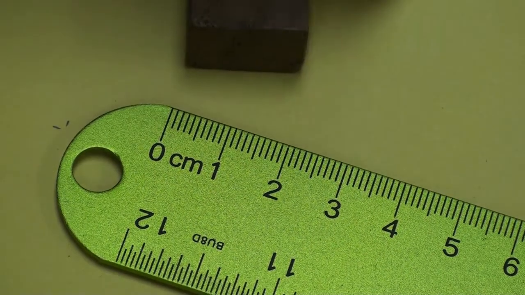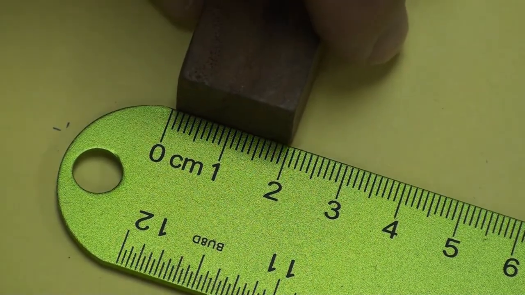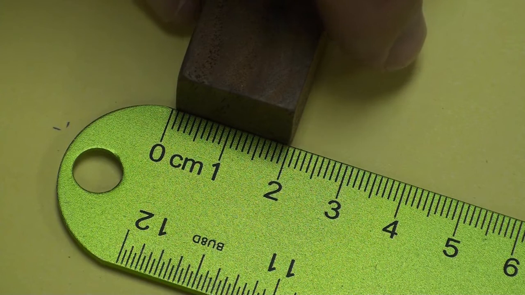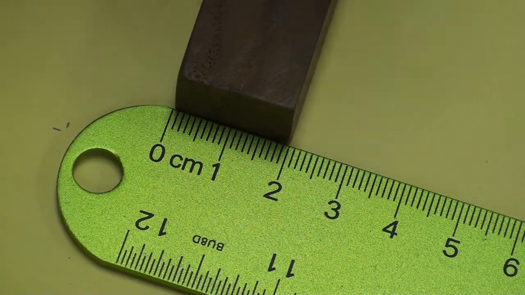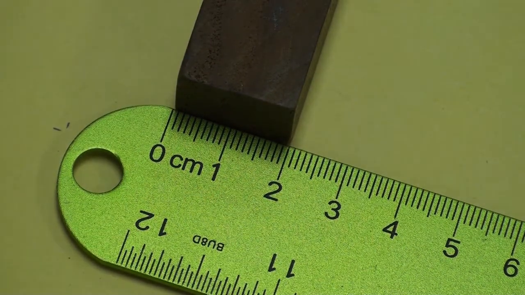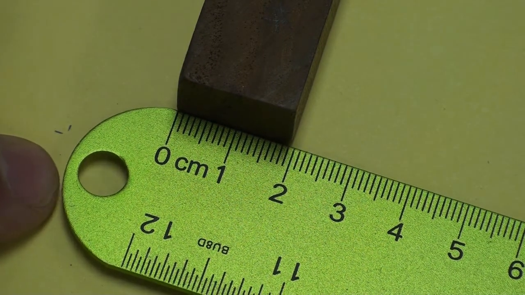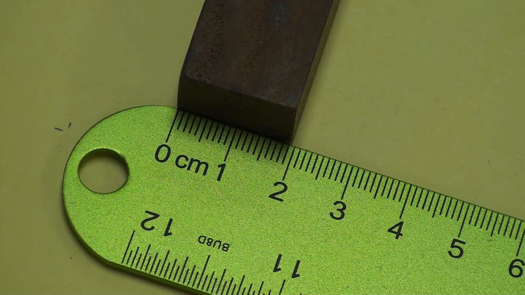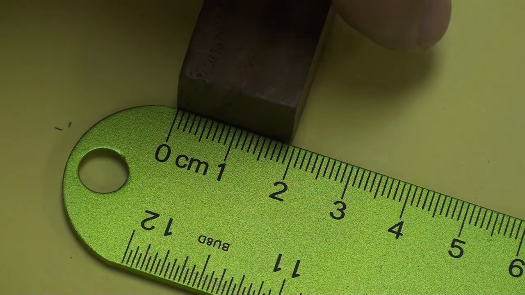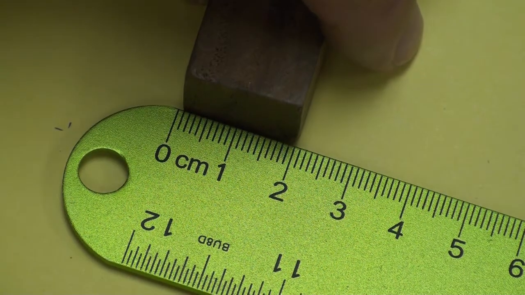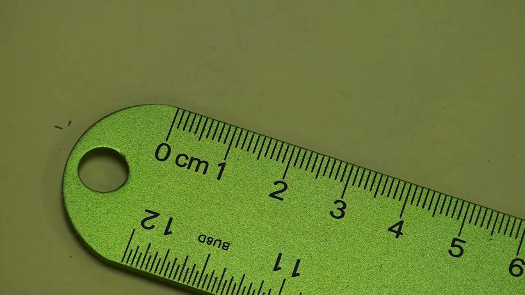And we'll look at the height of block G over here. That might be over a tiny bit. There we go. All right, height of block G. There we go. So next we're going to go with the aluminum cylinder.